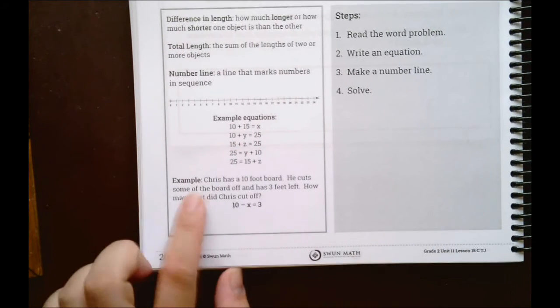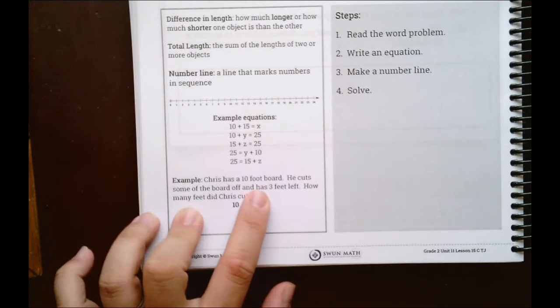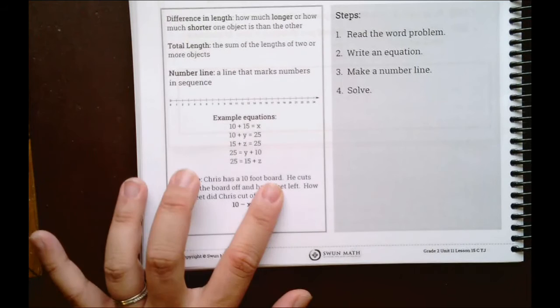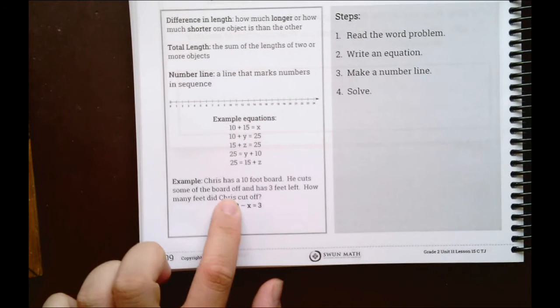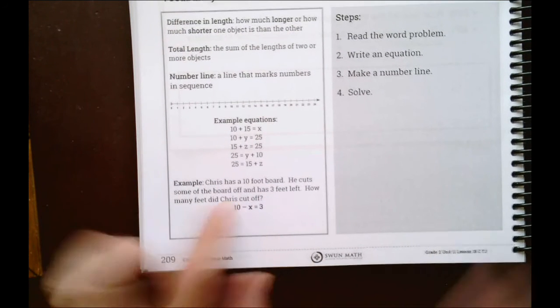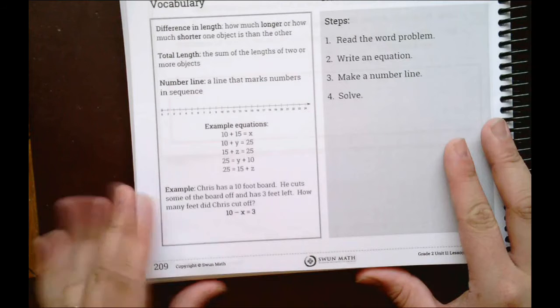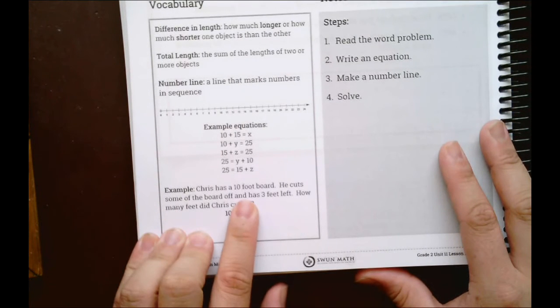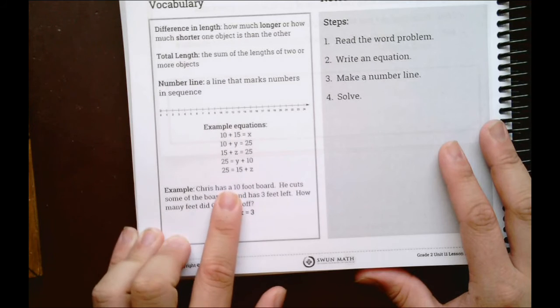Okay, example: Chris has a 10-foot board. He cut some of the board off and has 3 feet left. How many did Chris cut off? Okay, so if we were writing this into an equation, we're going to start off with the first number that we saw. Chris has a 10-foot board, so here's our 10.